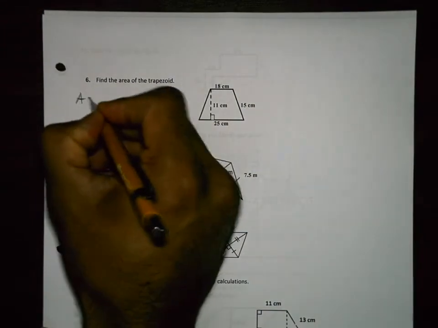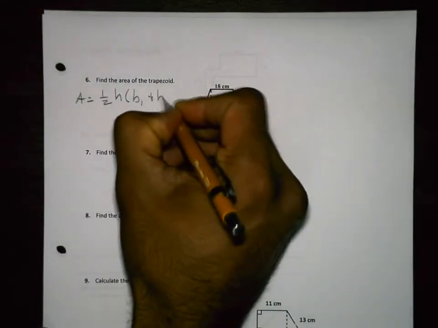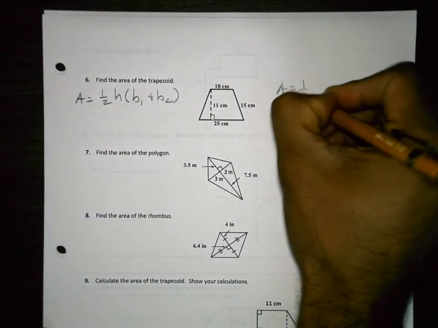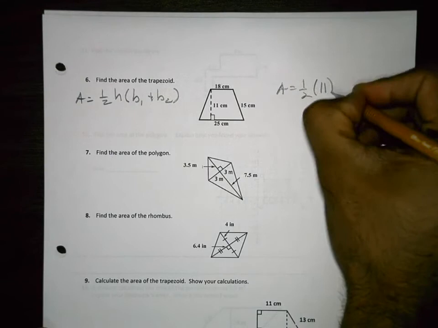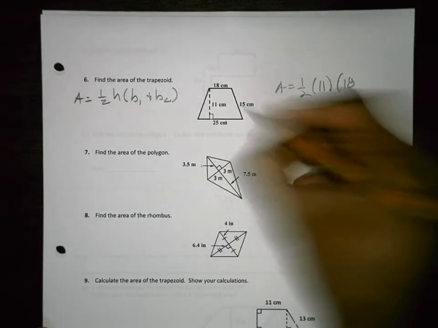Find the area of the trapezoid with our formula being 1/2 the height times the sum of the bases, right? So we got A equals 1/2 times the height, which is 11. The bases are 18 and 25. We don't need this 15 over here.